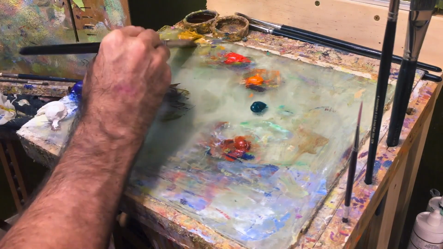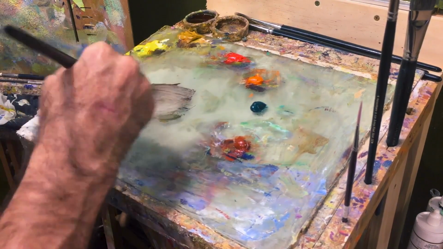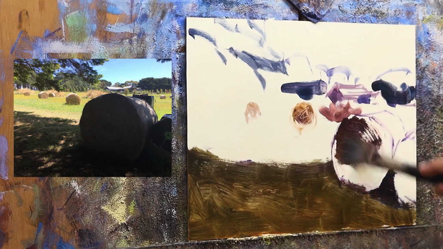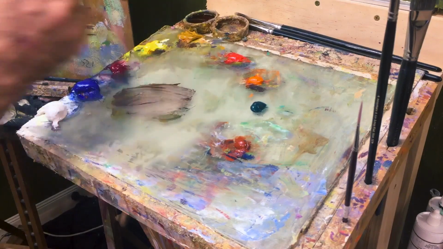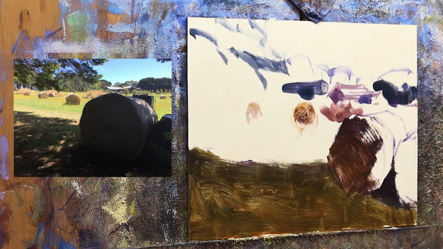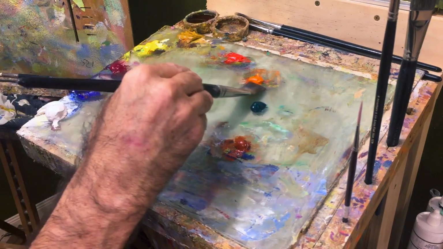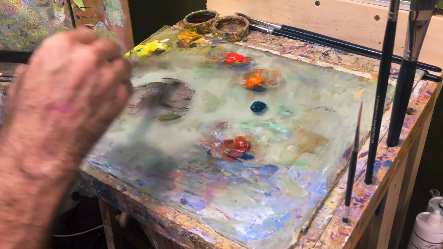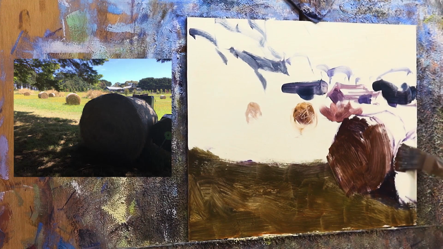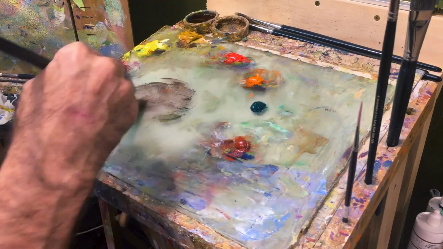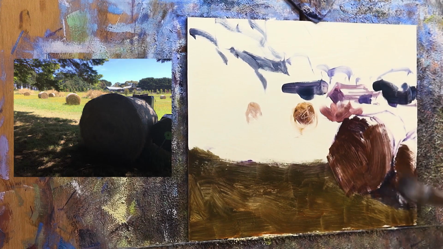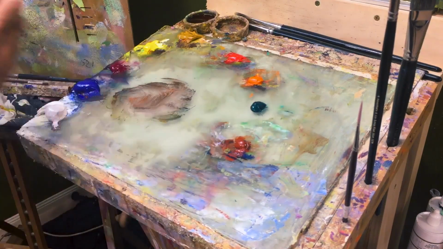Sometimes it's actually hard to see the actual value when it is so dark in here. But we'll just go with the general yellowy ochre, cad orange, making sure we have that little bit of local colour in there as well, and those edges are accurate.